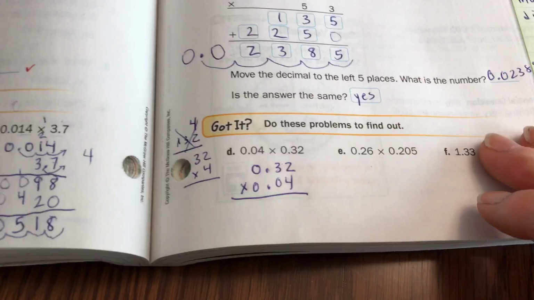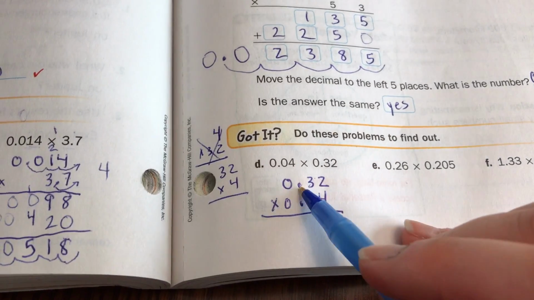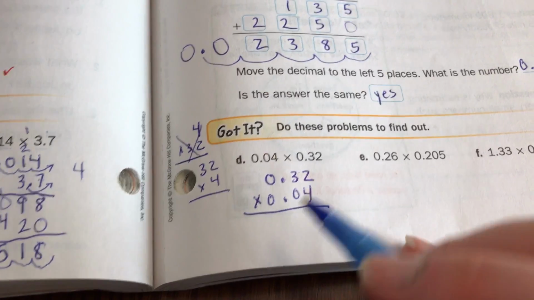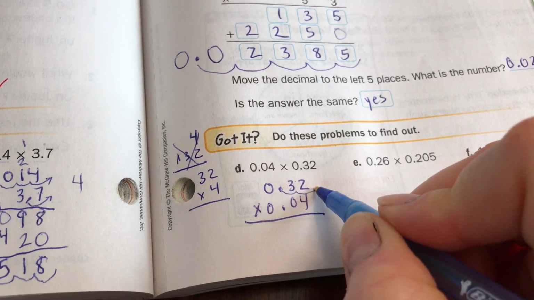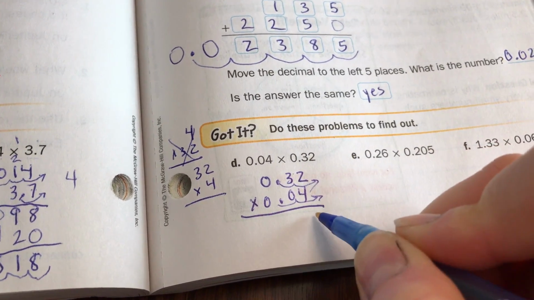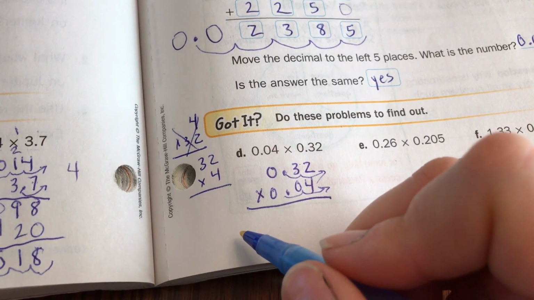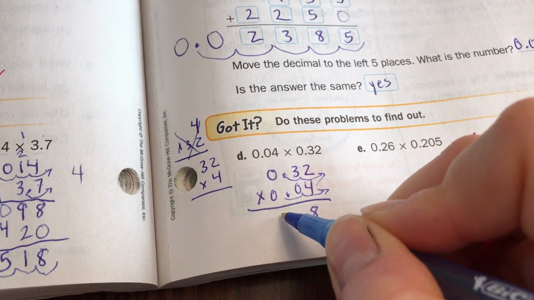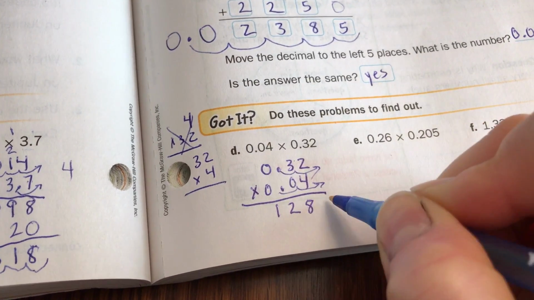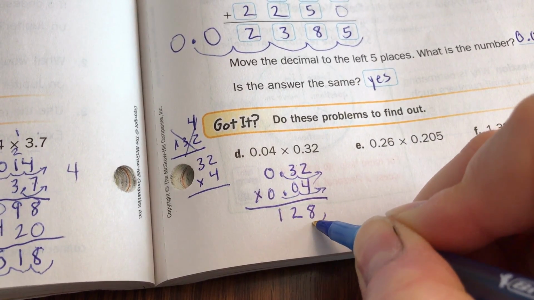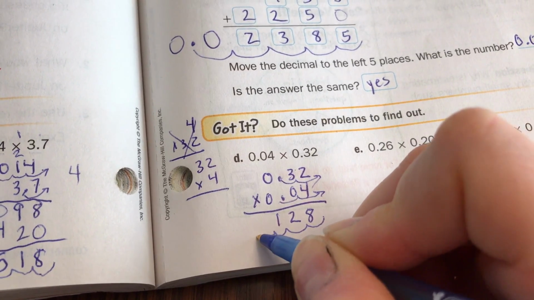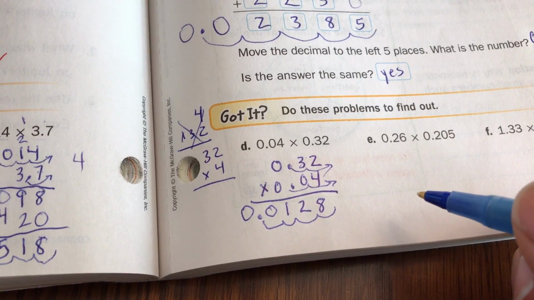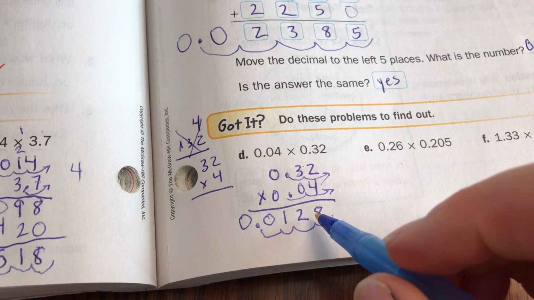Try multiplying this out. And I know it feels like you want to just bring that decimal down because they're all lined up in this problem, but you can't bring it down. You've got to take it out 1, 2, 3, 4 and move it back in 4 places. So 4 times 2 and 4 times 3. Got to move it in 4 places. 1, 2, 3, 4. Annex a 0. All right, so there's your answer.